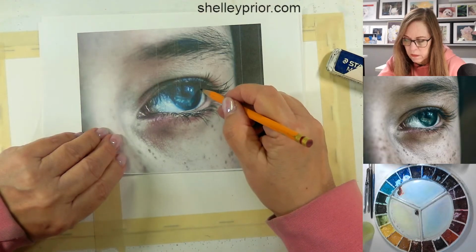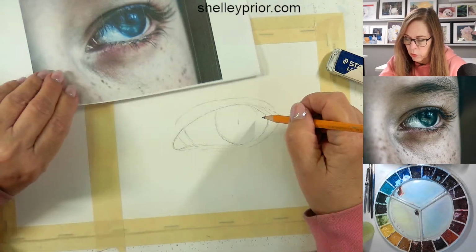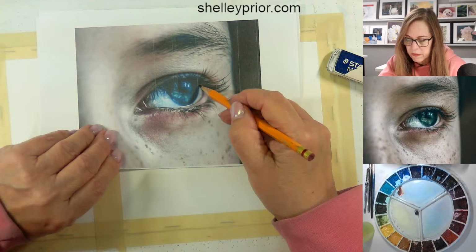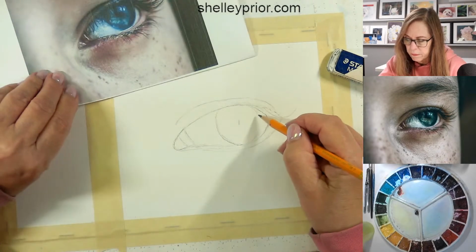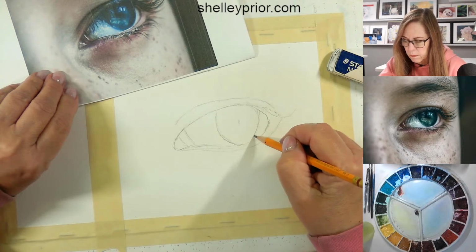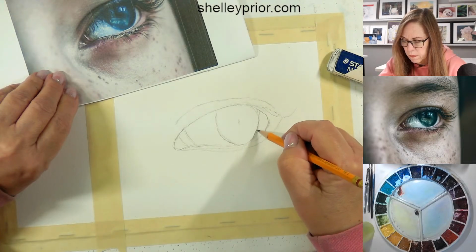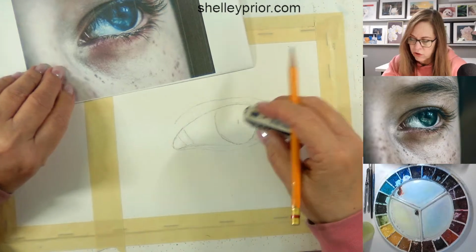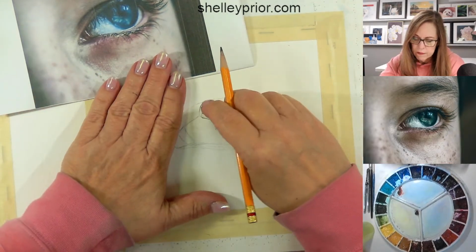Okay, so this doesn't curve like this, like I was going to do. This actually comes from here and goes down. So I haven't got the shape quite right, not yet.